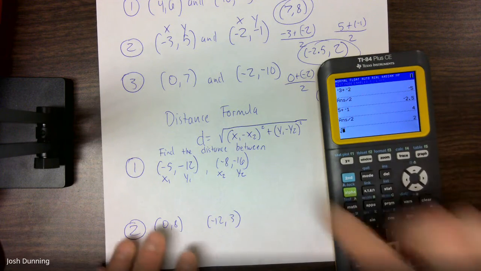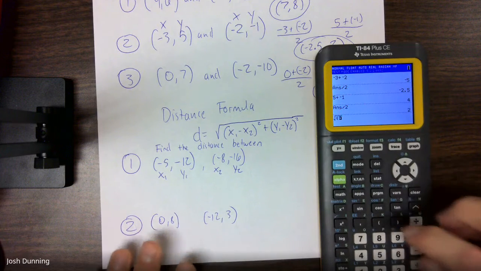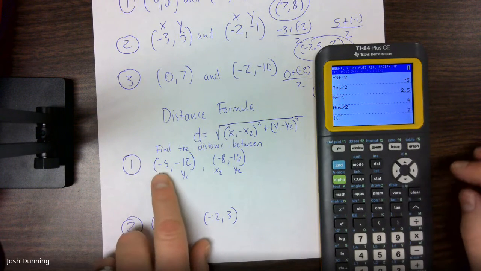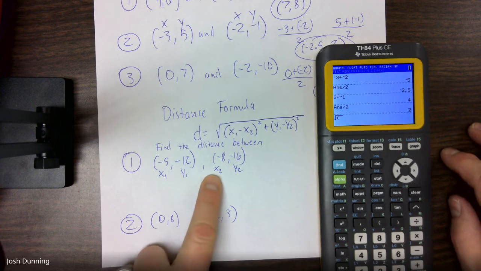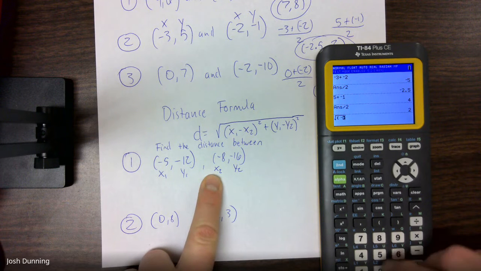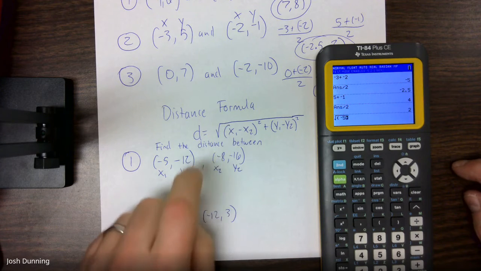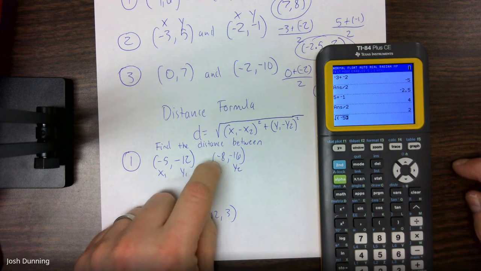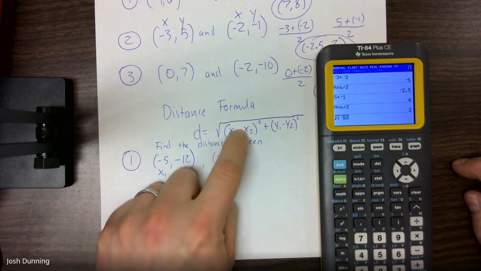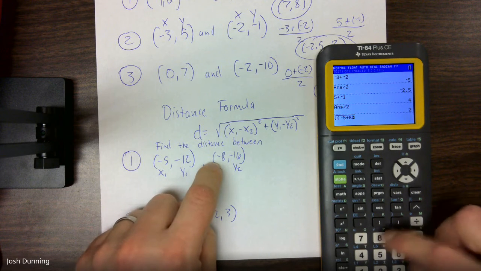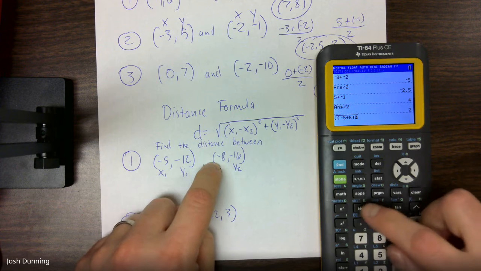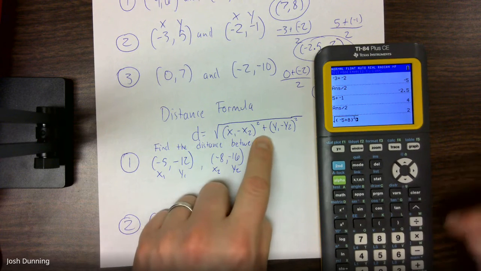Second square root, parentheses, x1 minus x2, so negative 5. Now, just like we've done earlier, this would be minus negative 8. Minus negative 8, you can just turn to plus 8. Don't forget the square.